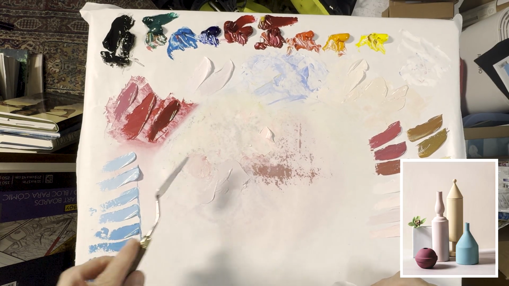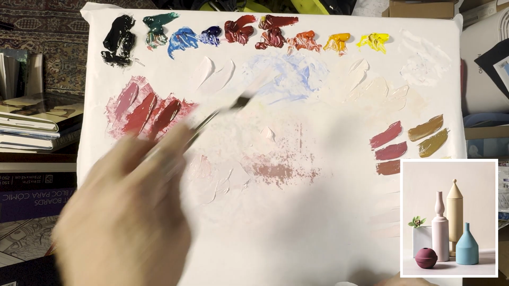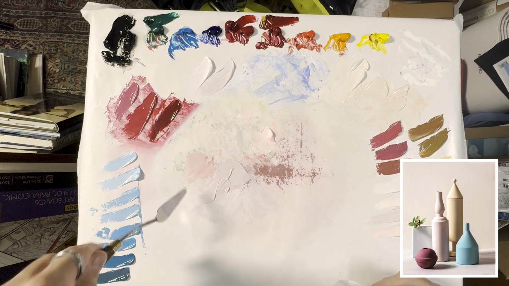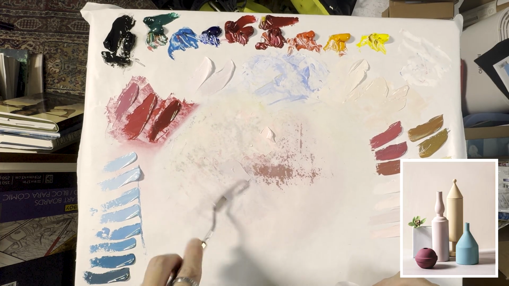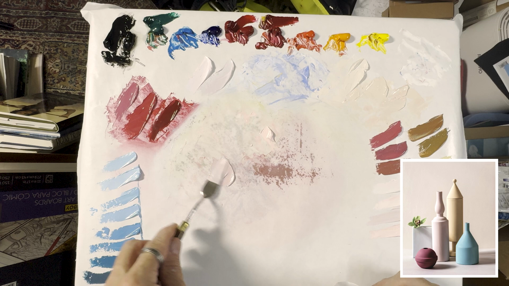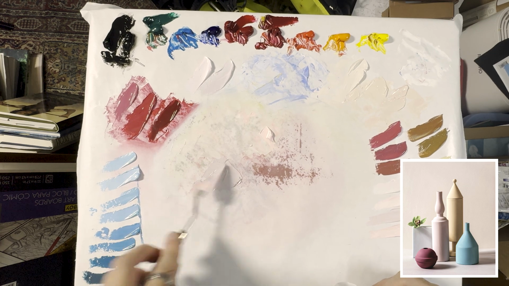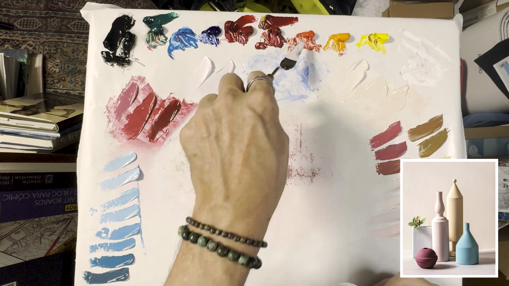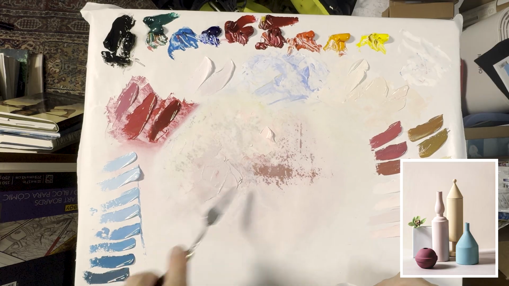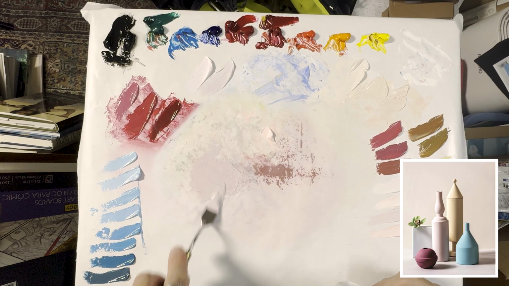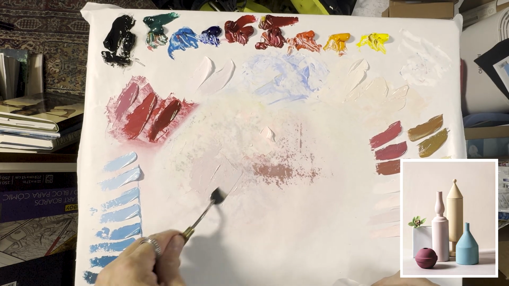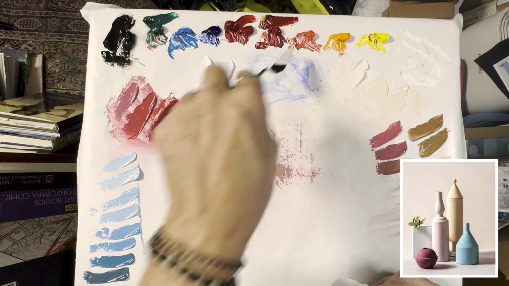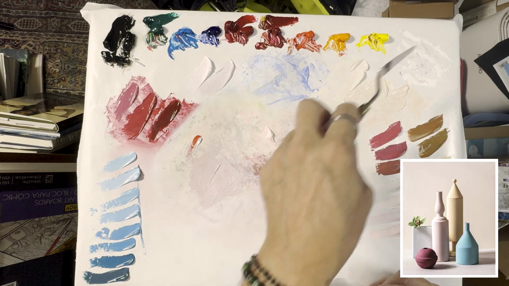So I definitely need to add more white to the palette. Mix these into each other. Make sure that the red has some influence in this.